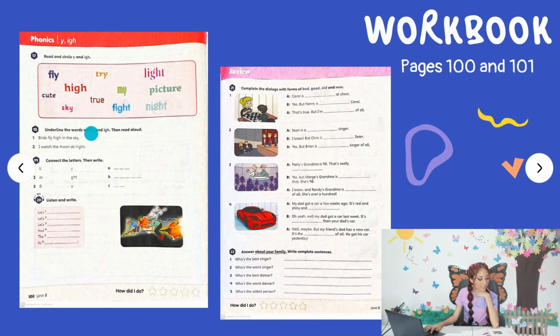And activity 18 says underline the words with I and I. Then read aloud. Number 1, birds fly high in the sky. Number 2, I watch the moon at night. 19, connect the letters, then write. Number 1, Lee. Number 2, Number 3, V, FL. And then we have in the other side, I, GHT. And then we have Y. Okay, so you're going to imagine, write the correct word in here.